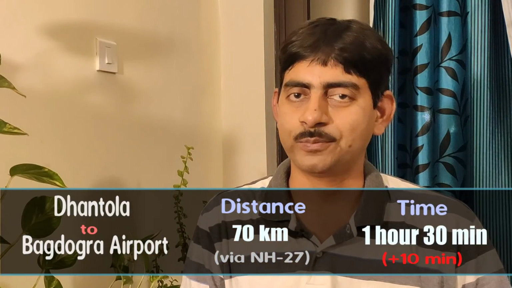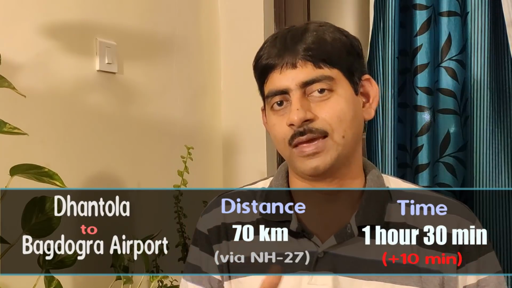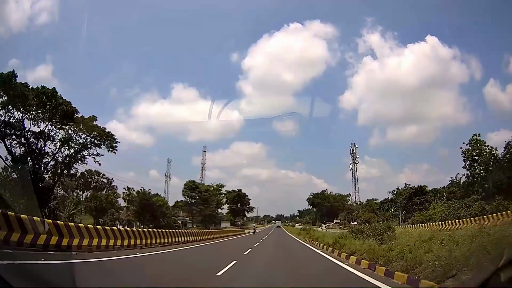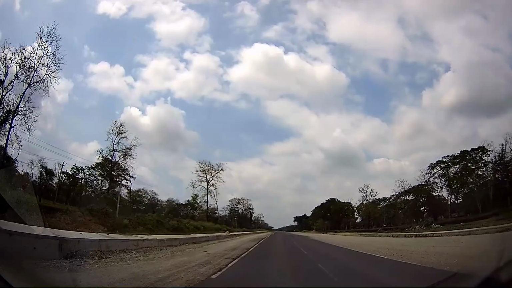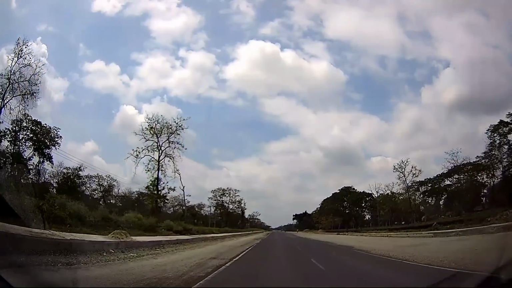The final stretch between Dhantala and Bagdogra airport is around 70 km. It is a 4-lane toll road except for 2 stretches. The Islampur bypass around the town of Islampur is getting ready, and the stretch between Ghoshpukur and Bagdogra is currently under expansion.